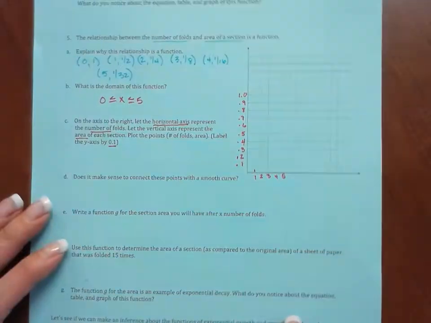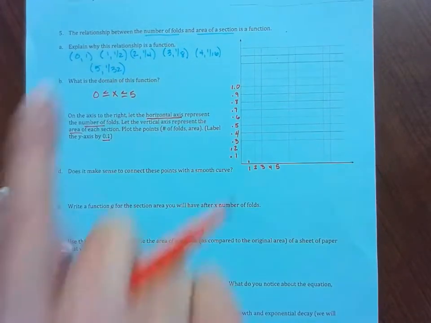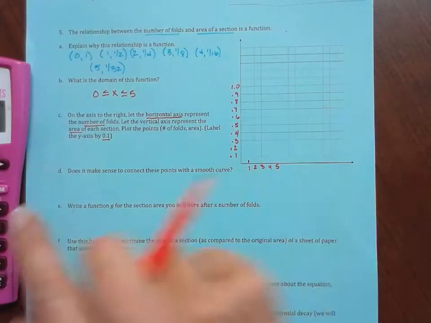What do you think it's going to look like with having a bunch of fractions? Any thoughts? Is it going to go up? Is it going to go down? You think it's going to go down? All right, well, let's plot and see what's going to happen.